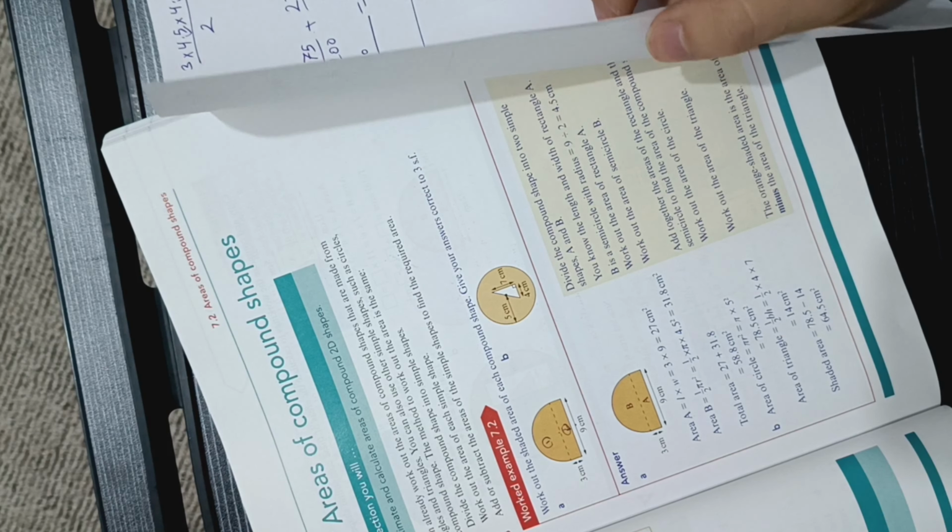or multiplied by 1 over 2. It's the same. So 4 times 7, 28, divided by 2, 14 centimeters square. And the area of the circle is equal to pi r square. So pi is, remember, in your calculator, just click on the pi button. So multiplied by 5 square, which is 25. So 25 multiplied by pi, it will give you like 78.5.